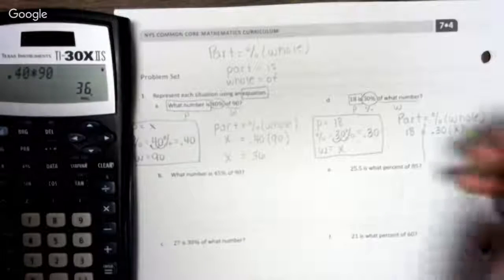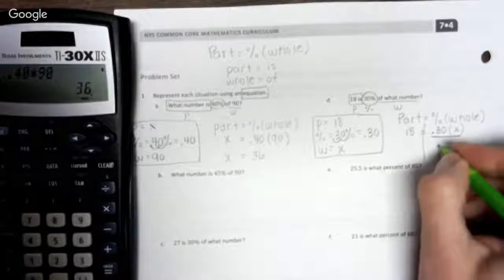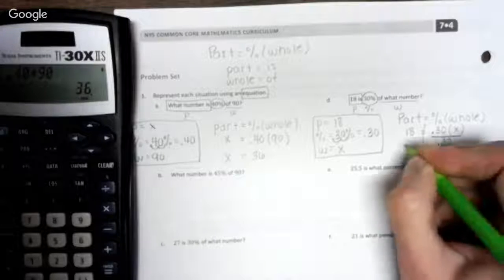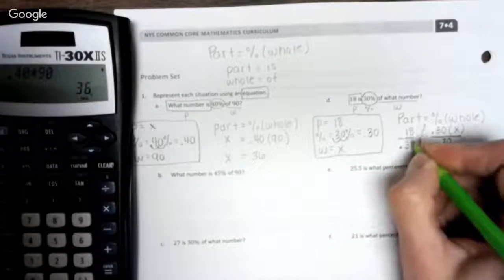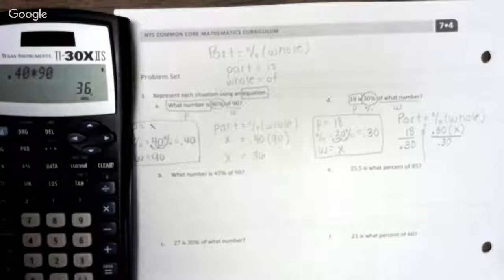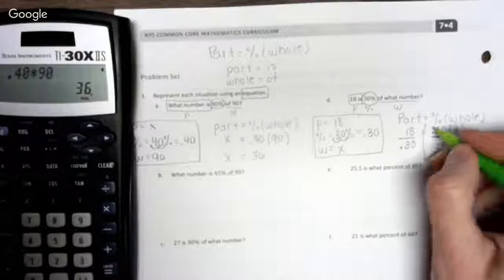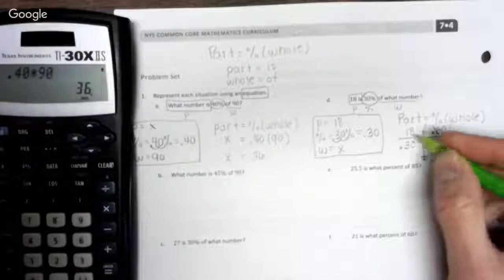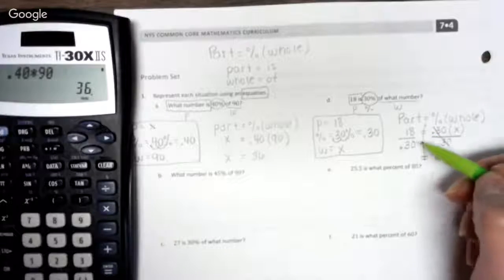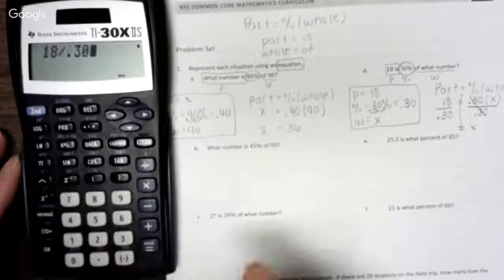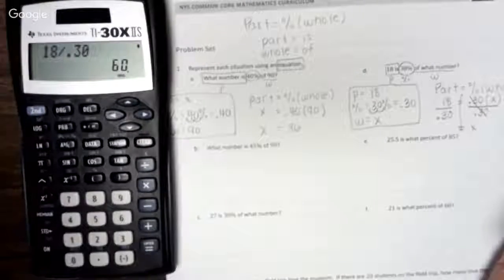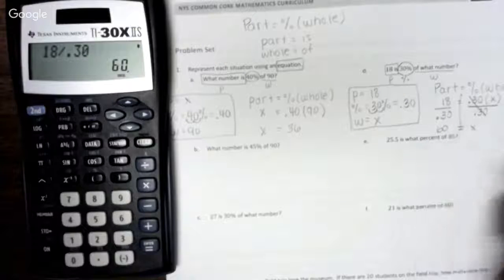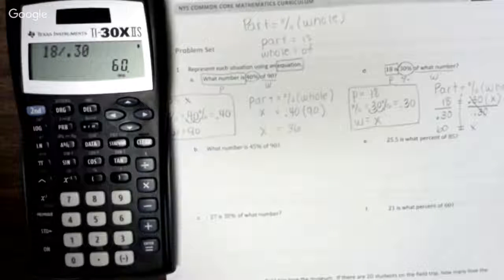We just did the equations unit. We're going to divide both sides by 0.30 because we want to get X by itself. So 0.30 and 0.30 cancel. You're left with just X. On this side, you have 18 divided by 0.30. I'm going to do that in the calculator. 18 divided by 0.30 gives us 60, and that's our answer.